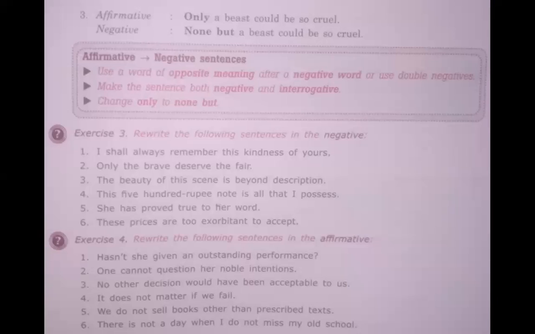What will be the opposite of remember? It will be forget, भूलना, and the opposite of always becomes never. So what will it make? Let's see who answers the question. Raise your hand. Anyone from the class want to answer the question?